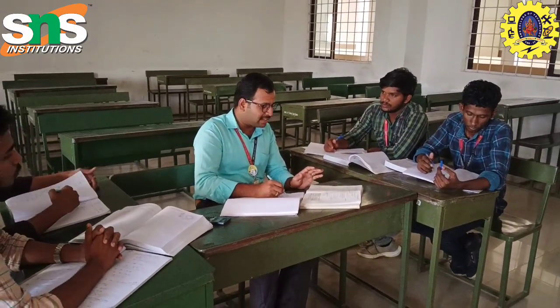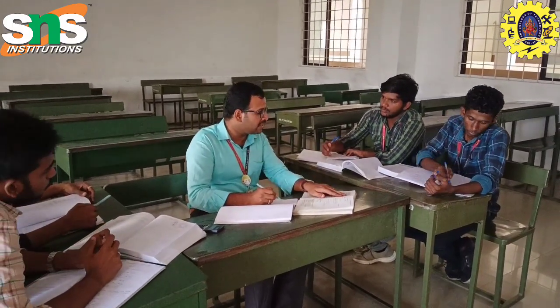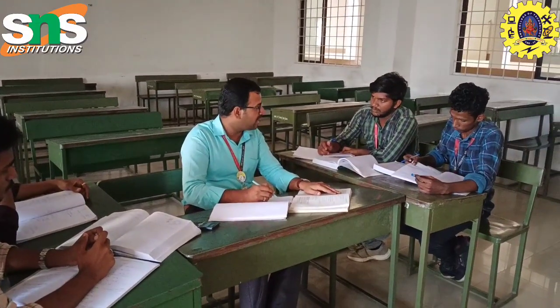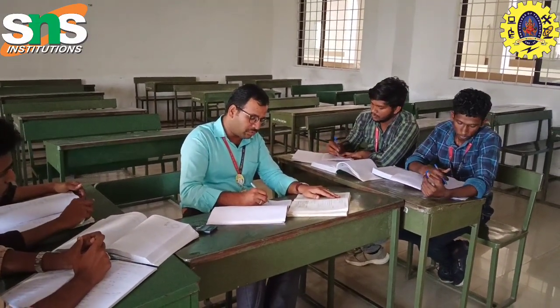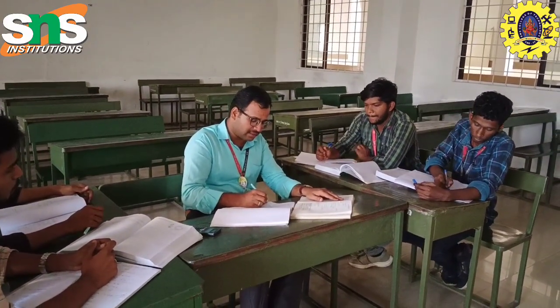Now we can go to Z2. Z2 is equal to I into Z1. In the given problem, is I directly given? 4 is directly given. So 4 into 20 is equal to 80. So Z2 is equal to 80.